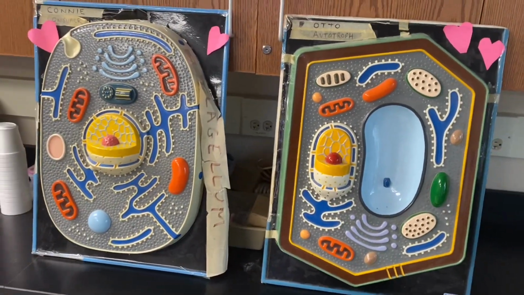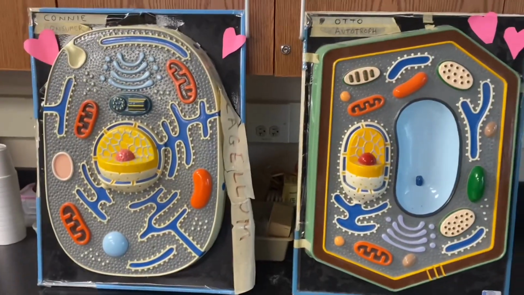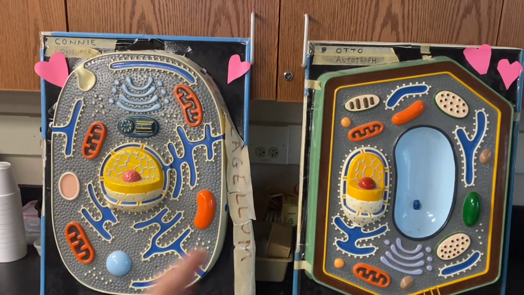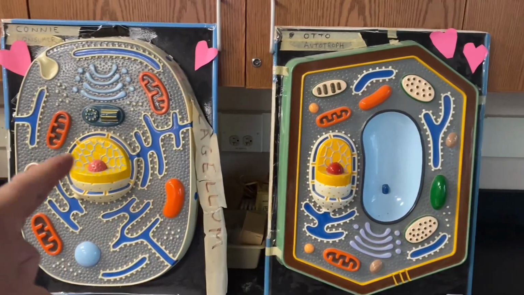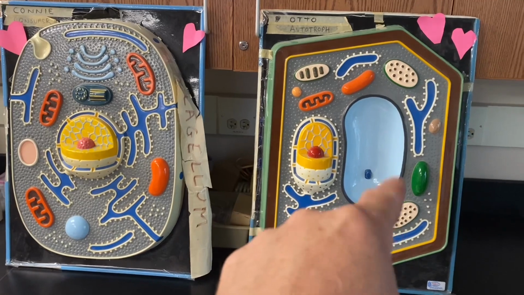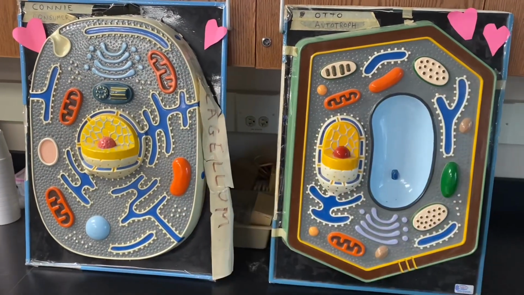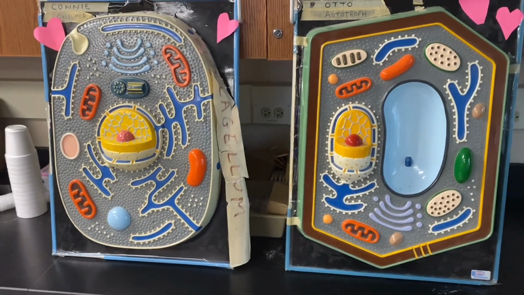Yes, love. We met the lovers, the lovebirds, the love cells last week. Their names were Connie, a consumer, and Otto, an autotroph. And you can tell they're in love because of the little hearts floating above them. That's how you'll know. Someday it'll happen to you.